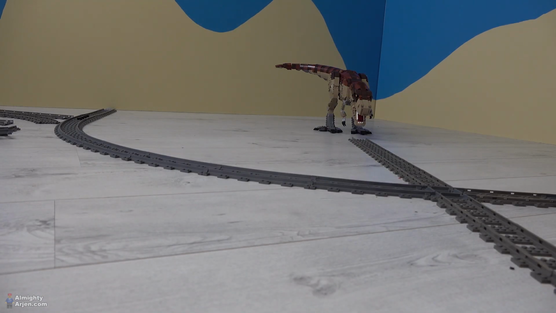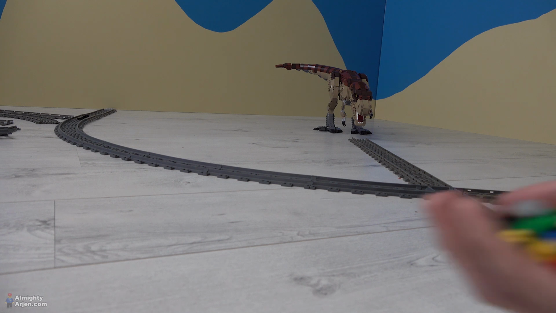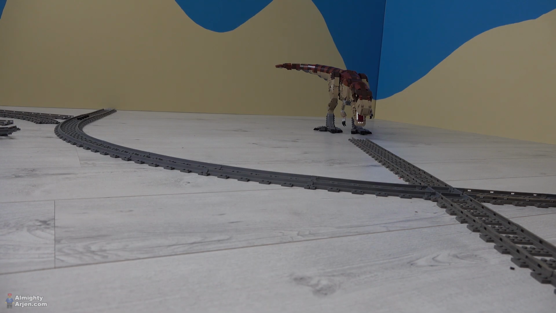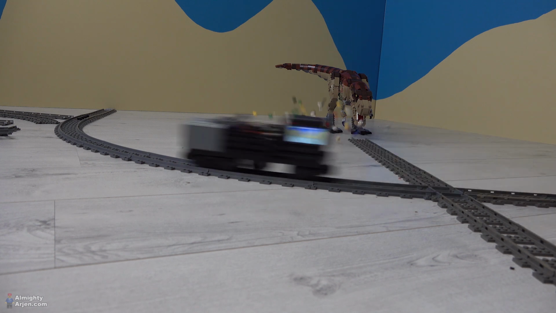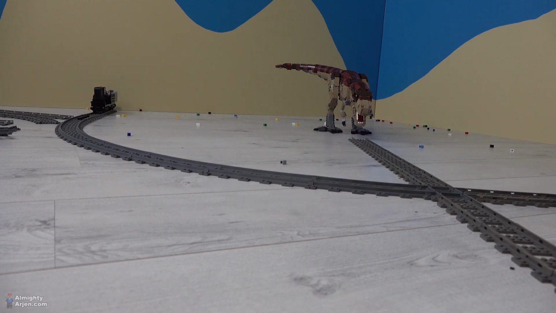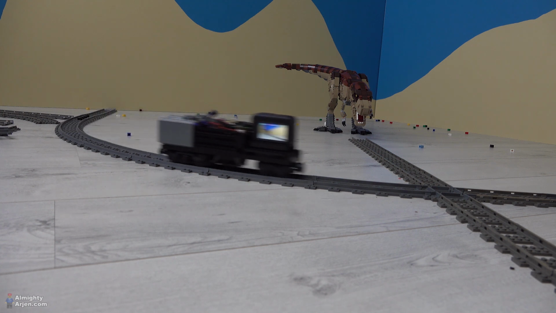So I got this camera set up, I got the GoPro camera dolly set up. I got a few bricks in my hand that I will throw at the T-Rex, but I have to throw them at the right moment. So the timing has to be right, so I hope this works. That's it. I have no idea how that looked, but we're gonna have a look.